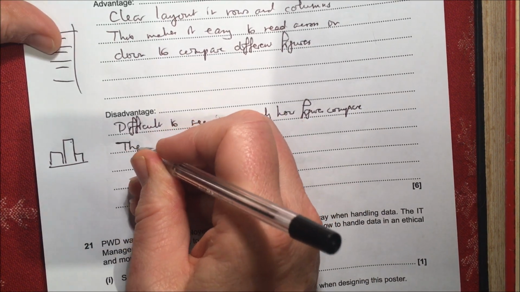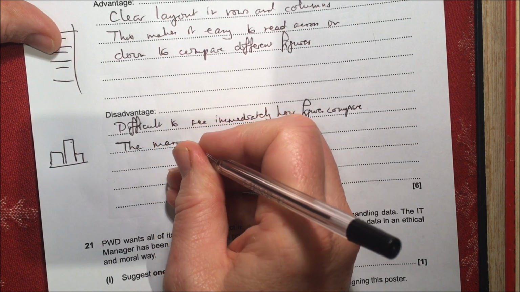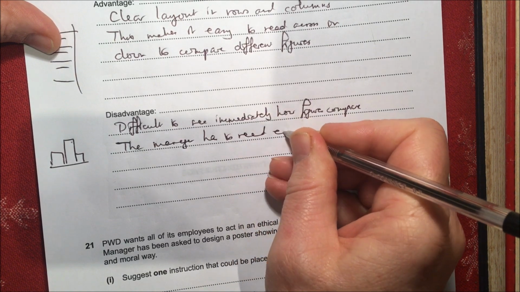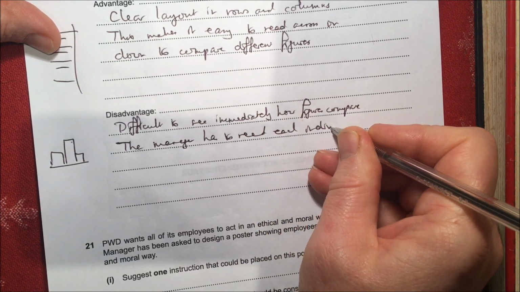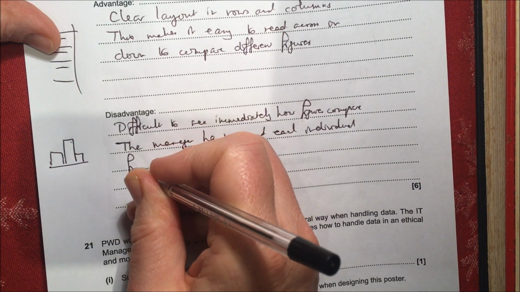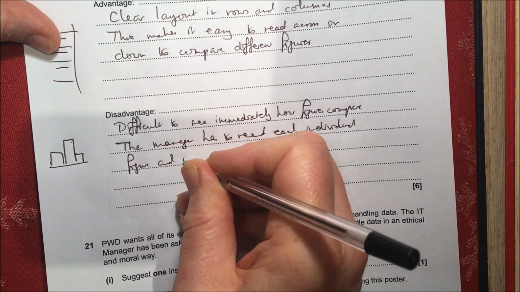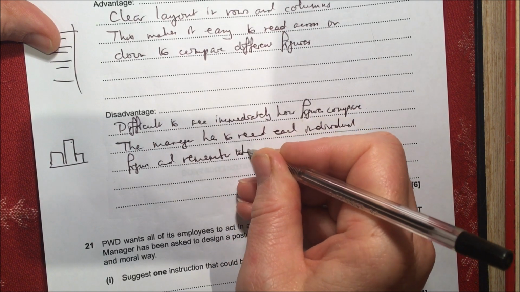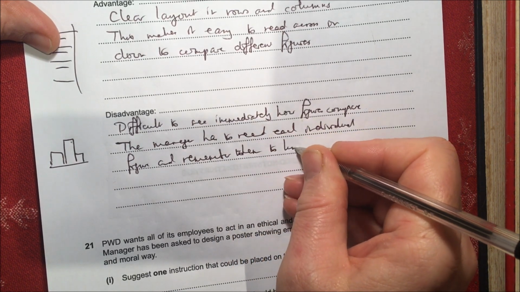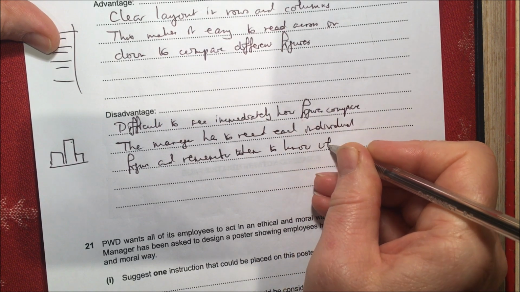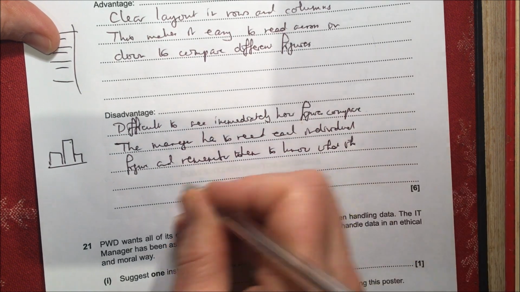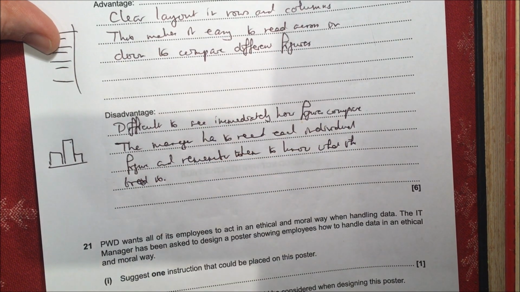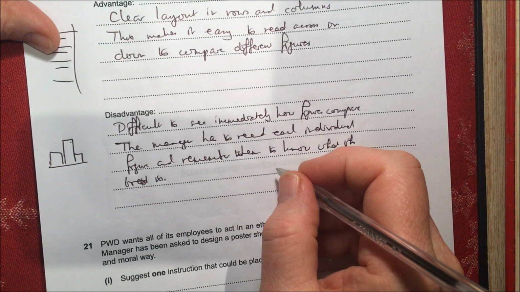And then you can say the manager has to read each individual figure and remember them to know what the trend is. Trend. What the trend is. So there's a disadvantage to a table.